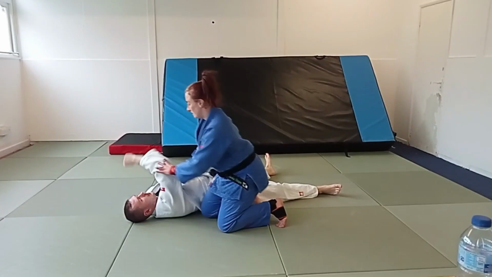So we have Uki Gatame from Juji Gatame. And Sankaku Jime with Uke on all fours. And Ude Garami from Kozure Kesa Gatame.